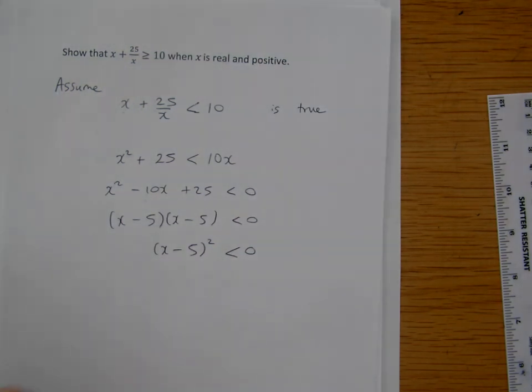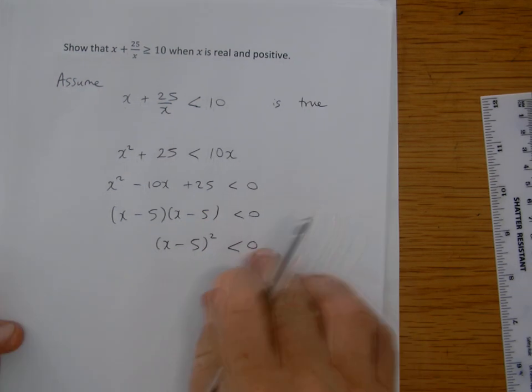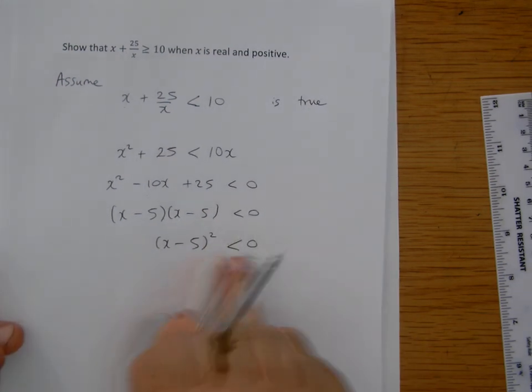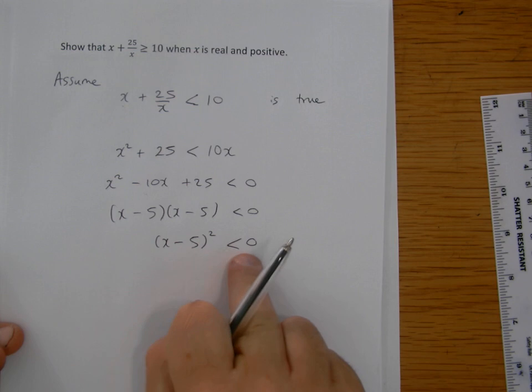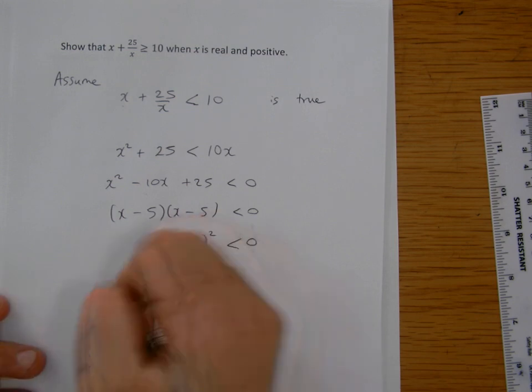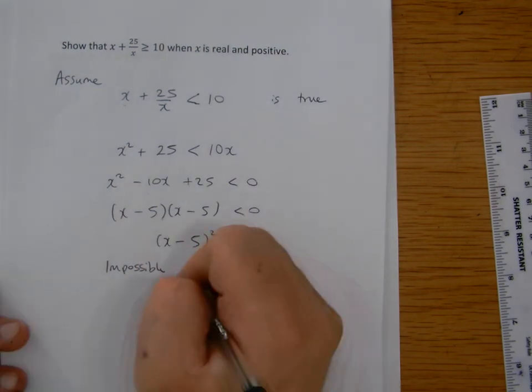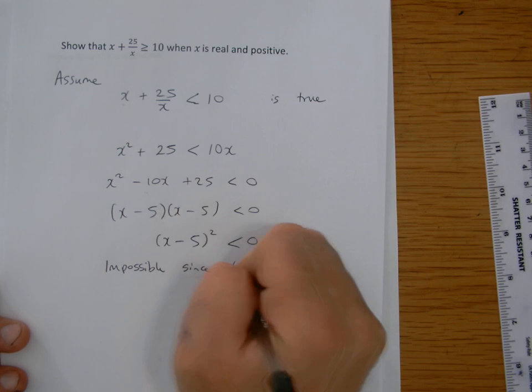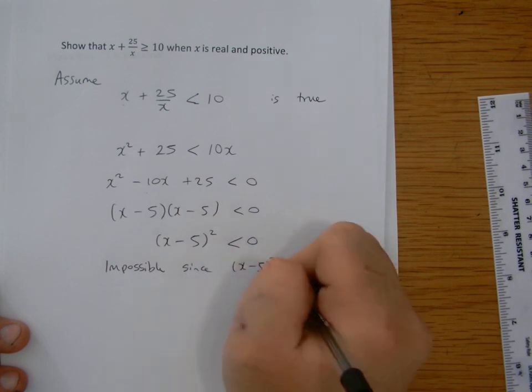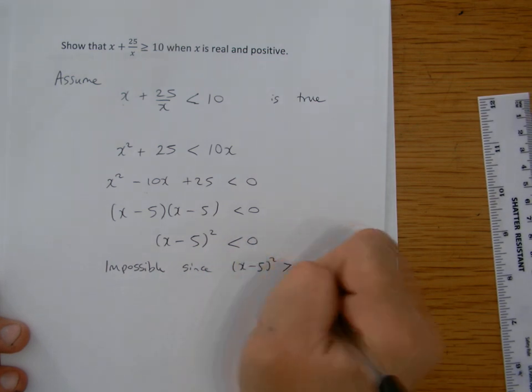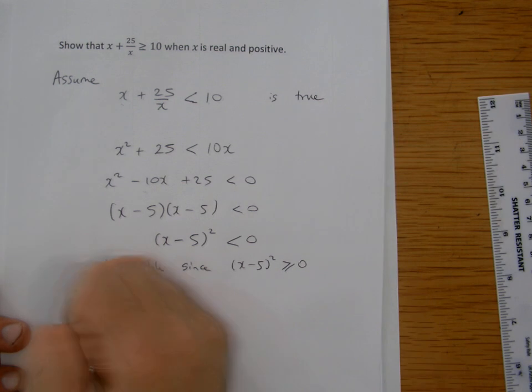Now I'm hoping you can see that actually the math now breaks down because it's saying that this squared is less than 0. Well, of course that's impossible, isn't it? Because when you square something, it can't be negative. Okay, so impossible since x minus 5 all squared can't be negative. It's got to be either equal to 0 or greater than 0. Therefore we have a contradiction.